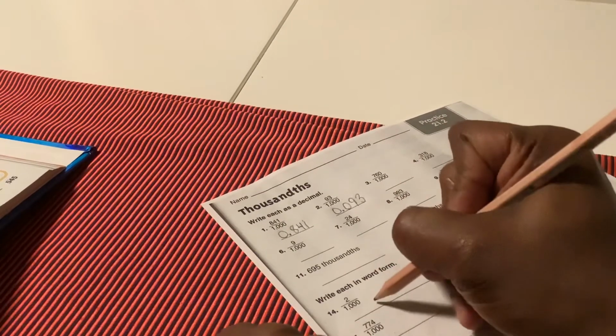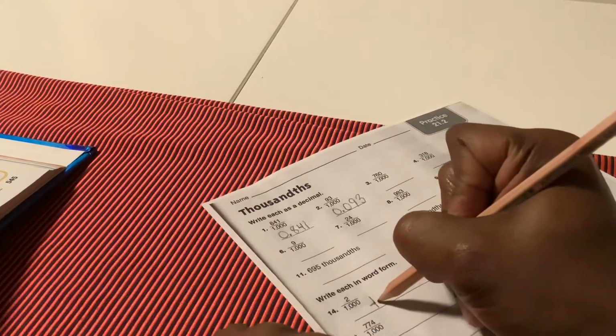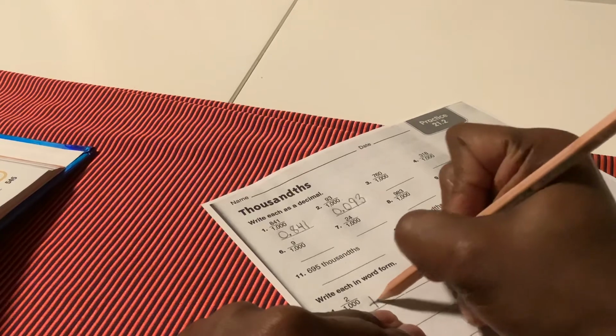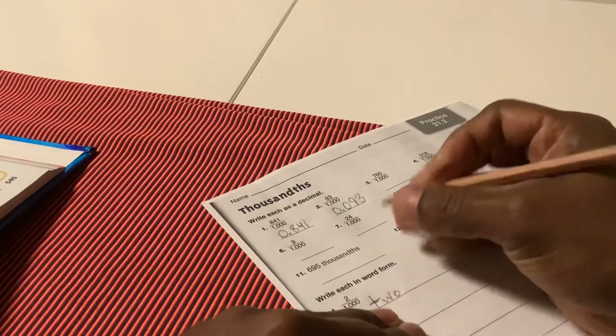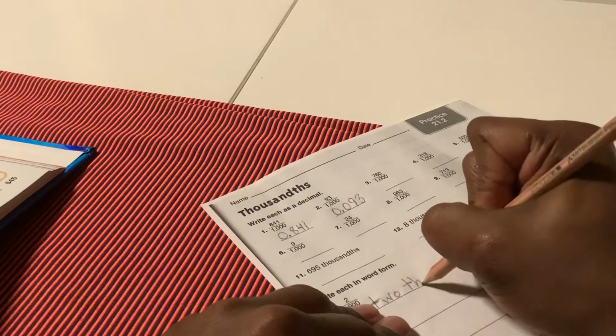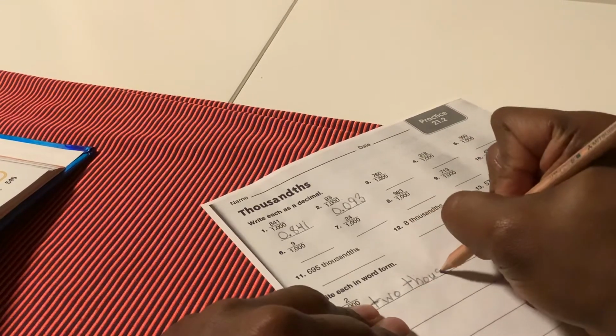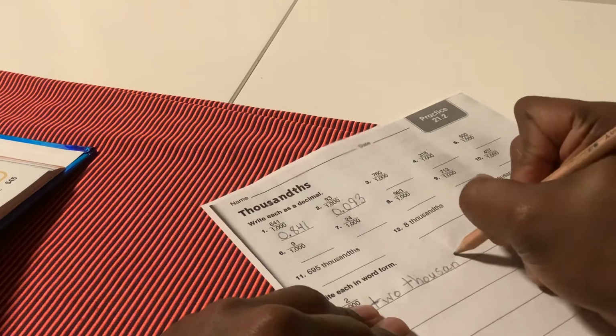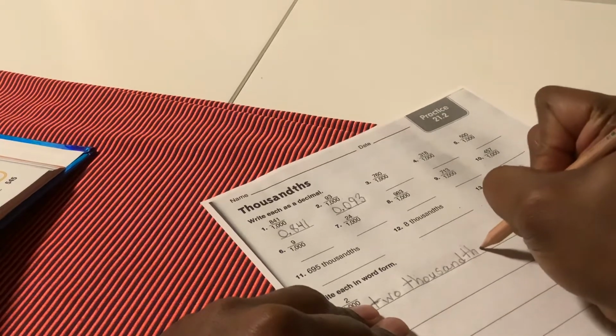So I'm going to write 2, TWO, thousandths, THOUSANDTHS.